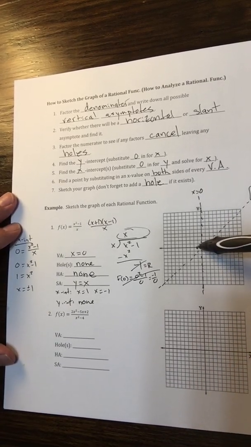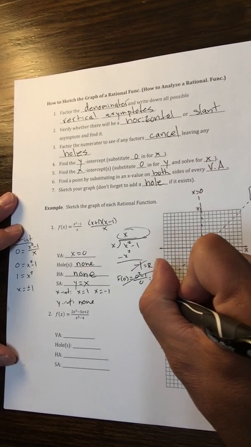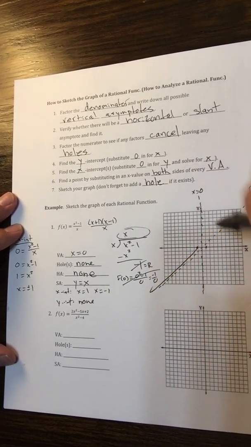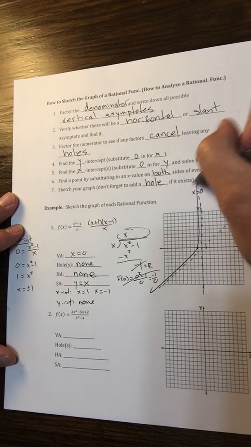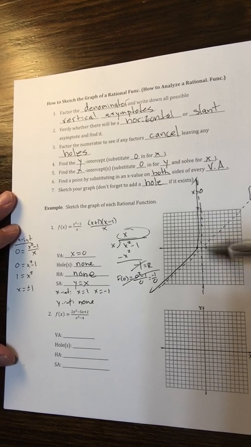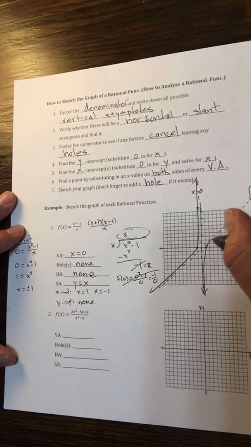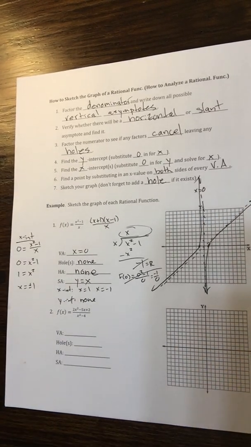So this point tells me everything is above this asymptote. So I stay above the slant asymptote, I hit this point, and I go up towards the left side of that vertical asymptote. On the right, I have a point that's below the slant asymptote, and so this one is going to stay on the right side of this vertical asymptote, hit this point, and then it goes up. Okay.